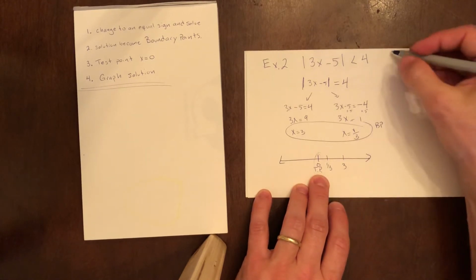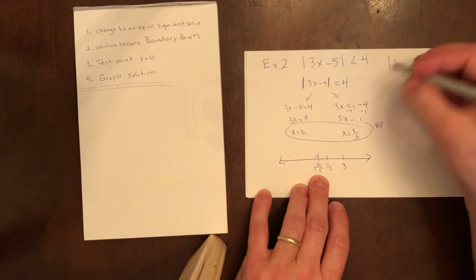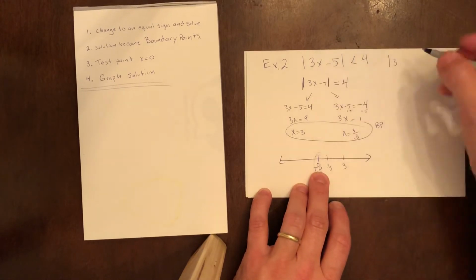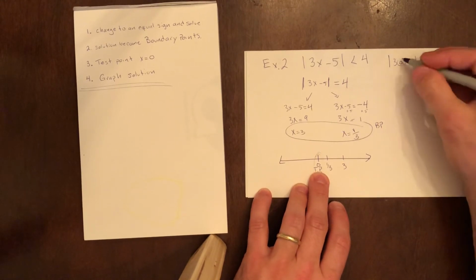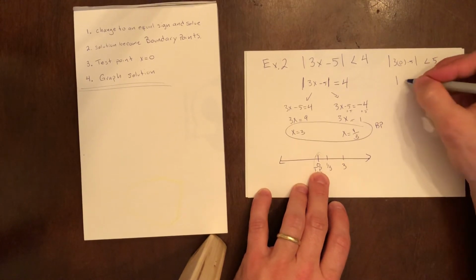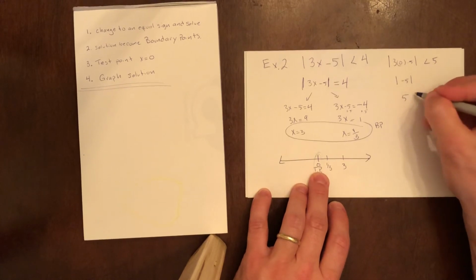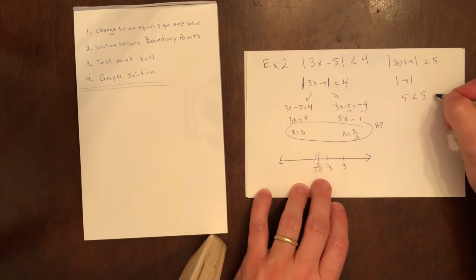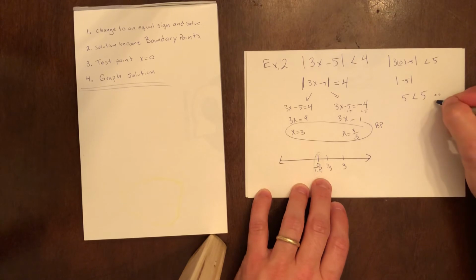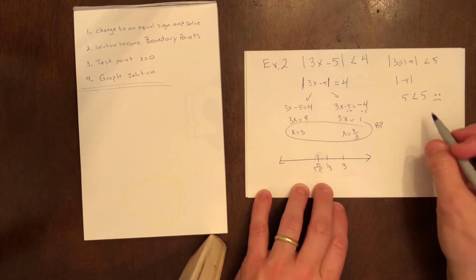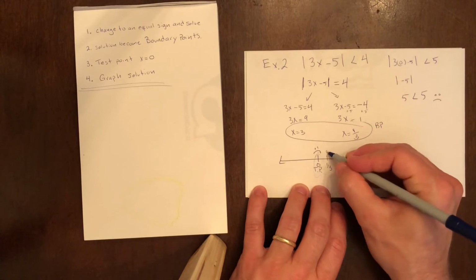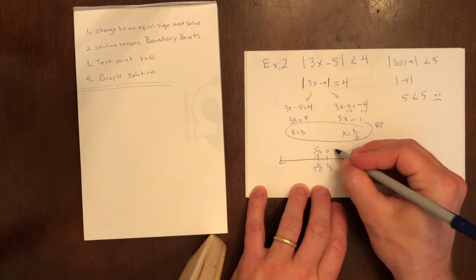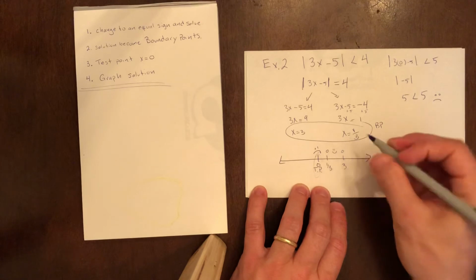So let's go ahead and plug 0, our test point, in to x. So that ends up being an absolute value of negative 5, which is 5, is less than 5. 5 is less than 5 is false. 5 is not less than 5. So that's false. And between our two boundary points, that will be happy then.